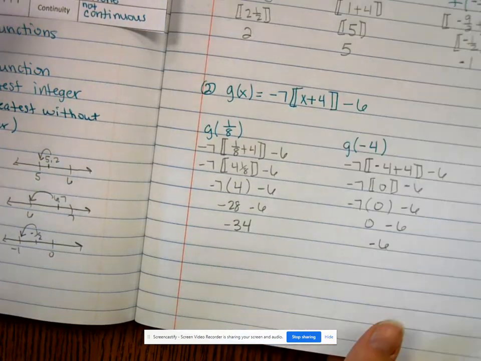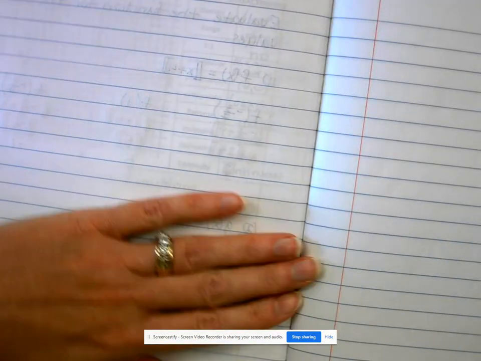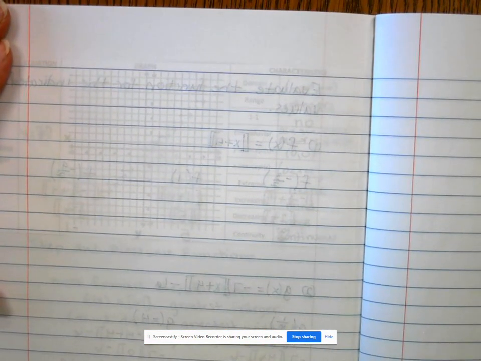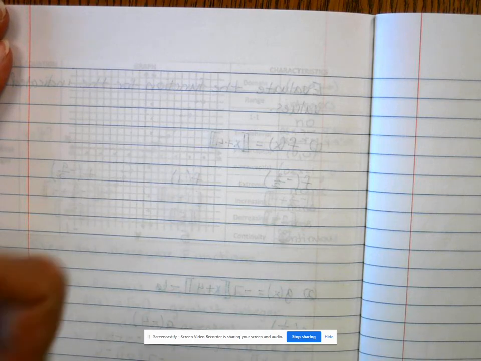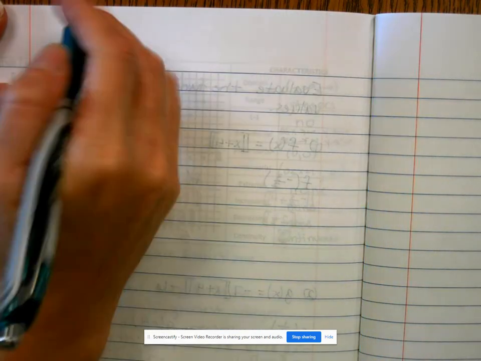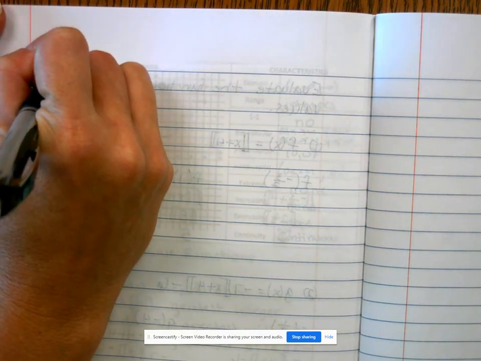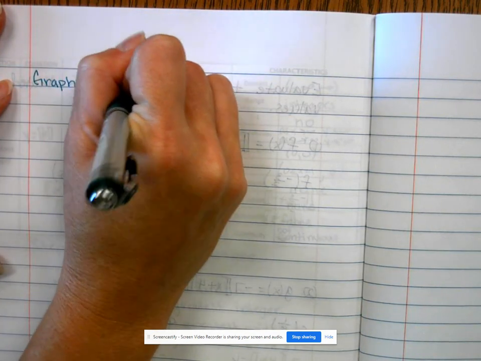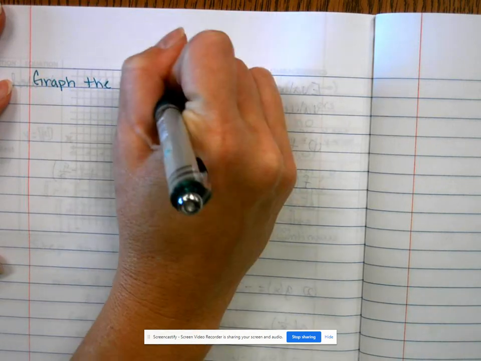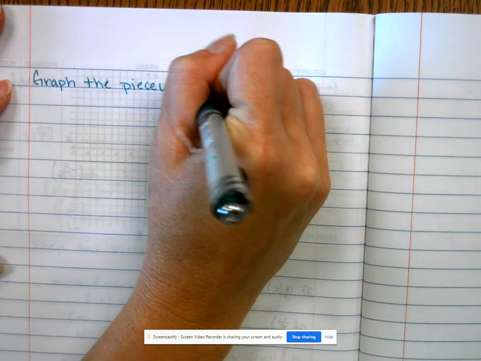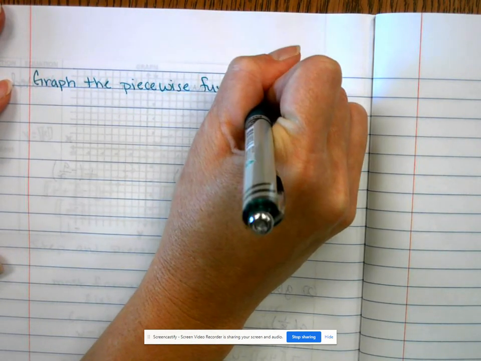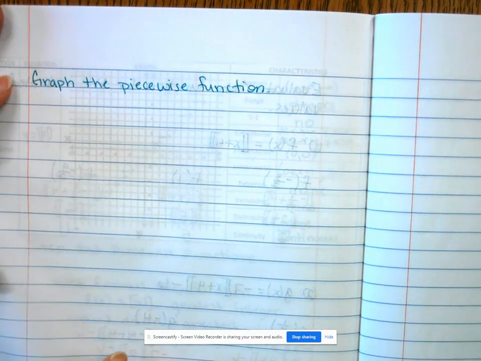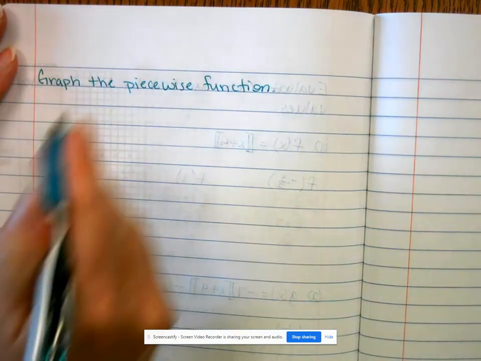All right, so remember we discussed the other day what a piecewise function is. You can look in section 1.4, I believe is where we did it, where we talked about what a piecewise function is. So today we are going to see if we can graph our piecewise function. All right, so that's what our directions say. Graph the piecewise function. I think we're on example 3.